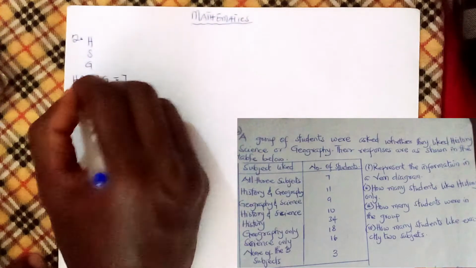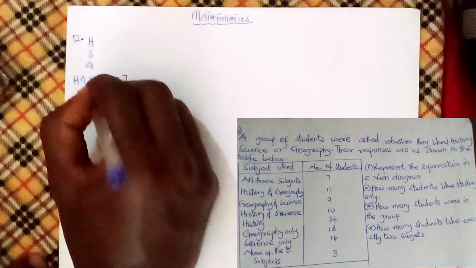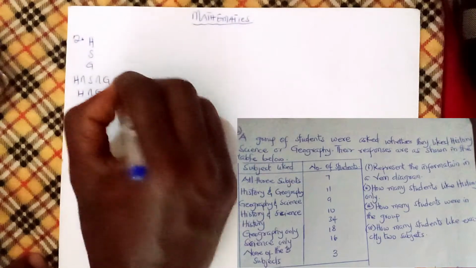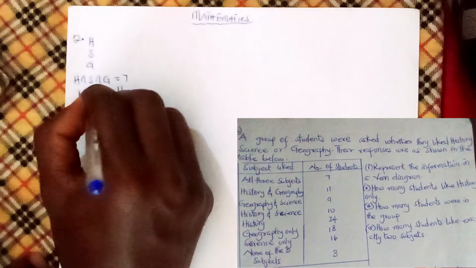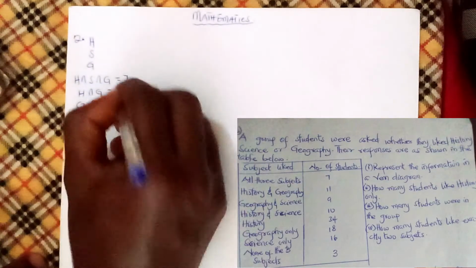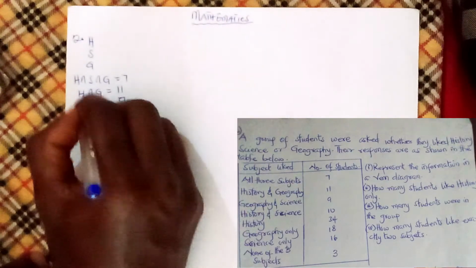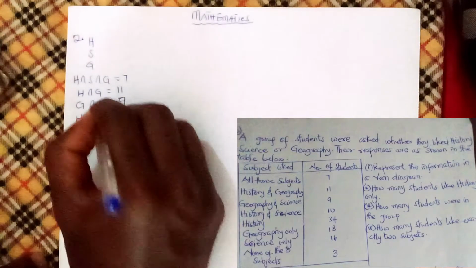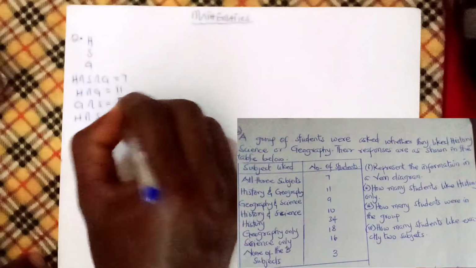We have H intersection J equals 11. We have J intersection S equals 9. We have H intersection S equals 10.